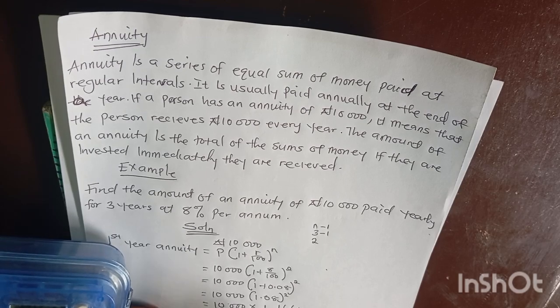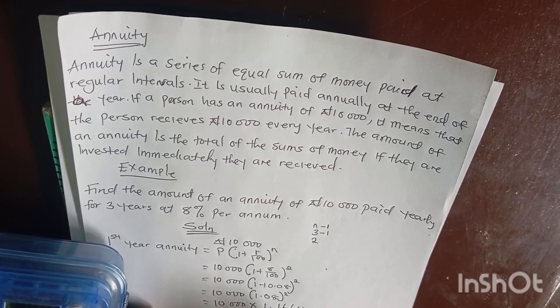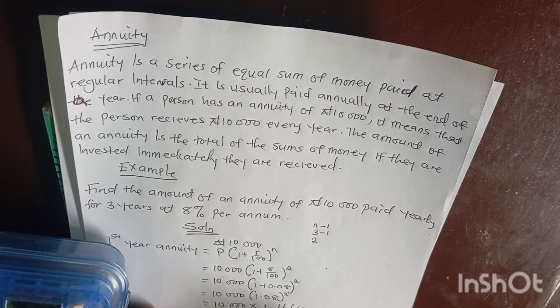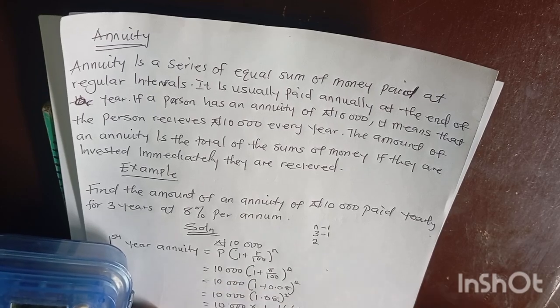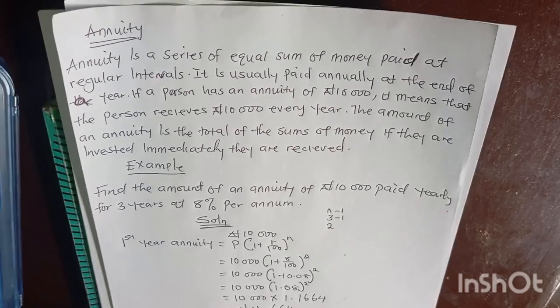So we're having 11,664 naira. 11,664. That's for the first year.